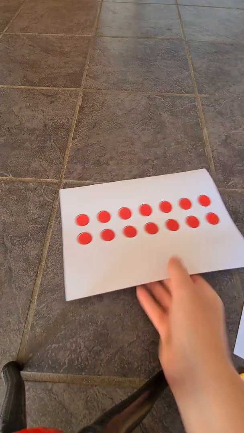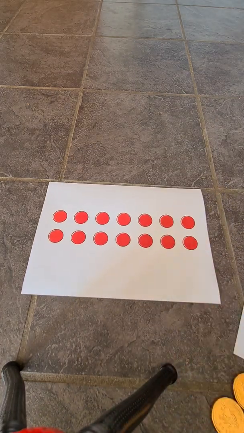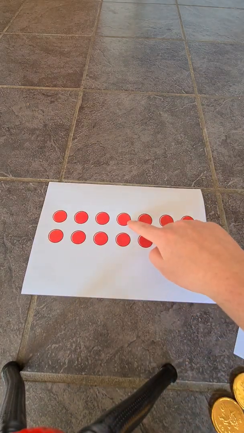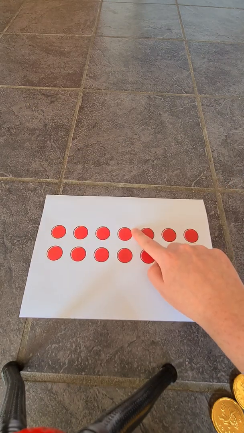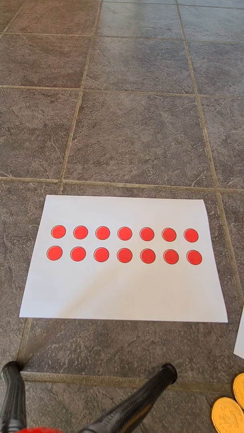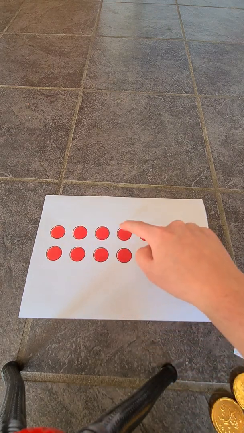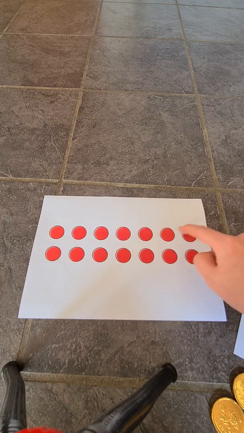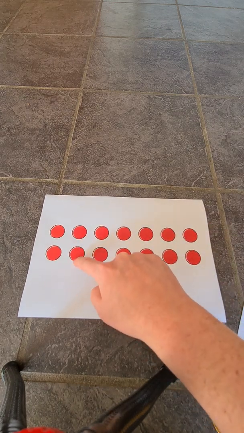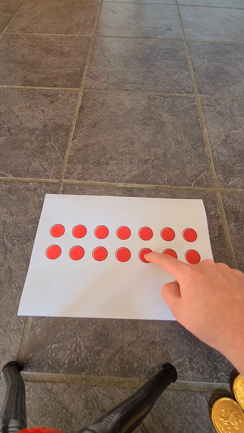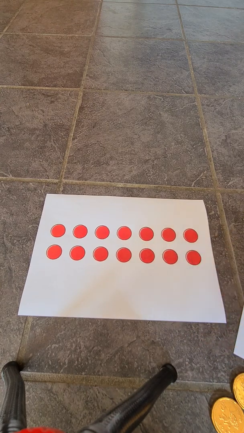So on my piece of paper, I have got some counters. Now, I can't move the counters like I did the chocolate coins, so we need to work out another way. So I still want to find half, so I still need to find out what the total amount of counters is first before I can find out half. So I'm going to count them. 1, 2, 3, 4, 5, 6, 7, 8, 9, 10, 11, 12, 13, 14.